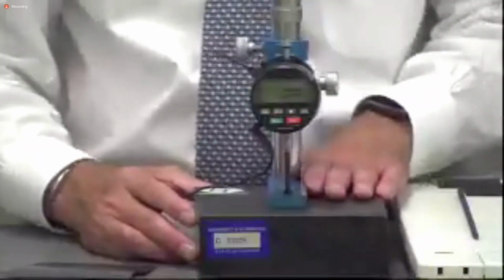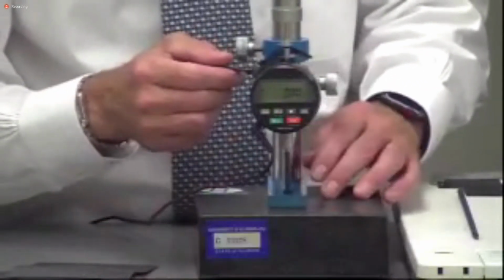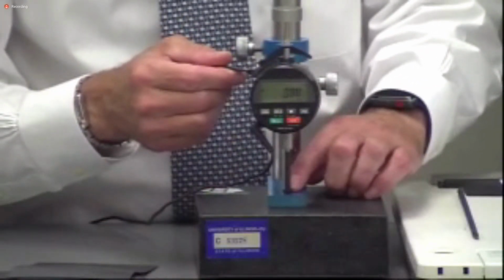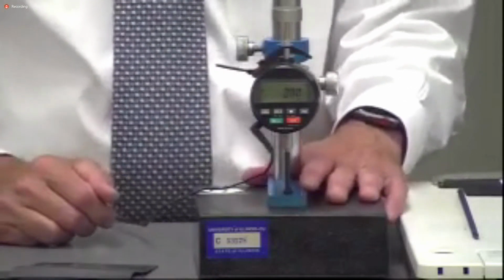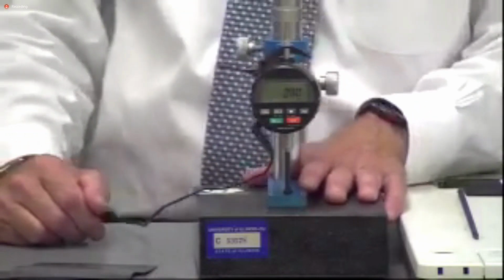The device has a digital dial gauge with a flat pad on the bottom of the dial gauge, and that reacts on a flat surface below it. And this means that D5199 is used for only smooth geomembranes, not textured geomembranes. Textured geomembranes are tested using D5994, which there's also a video for.